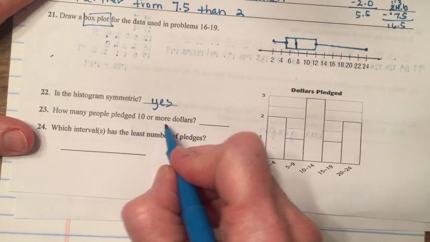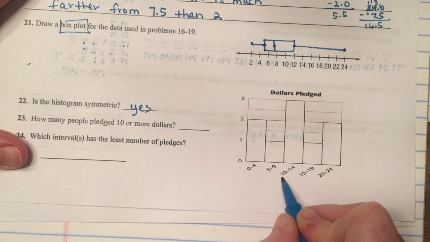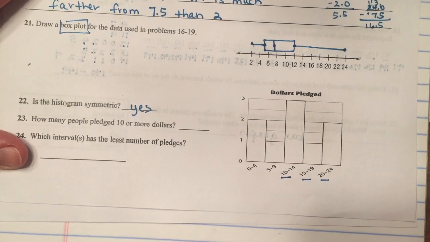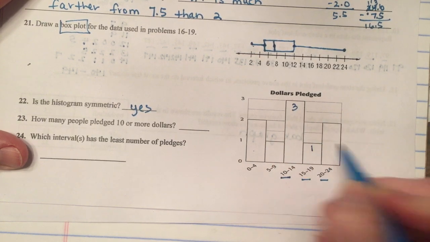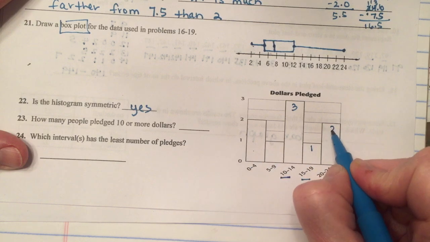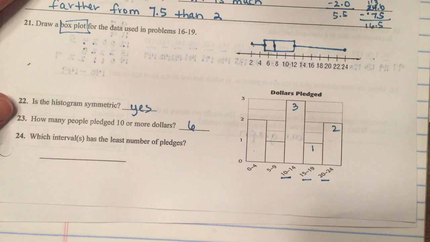How many people pledged $10 or more dollars? Be careful on that one. 10 or more starts here, but it also includes these values here. So it looks like there were 3 people here, 1 person between 15 and 19, and 2 people here. If I add those up, 3 plus 1 is 4, plus 2 would be 6.